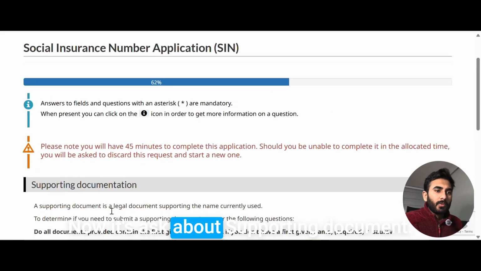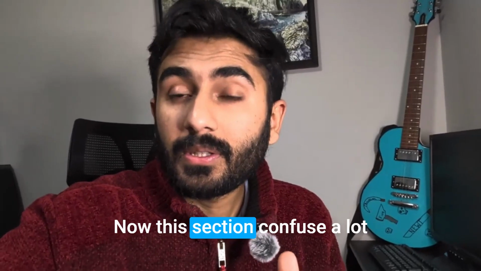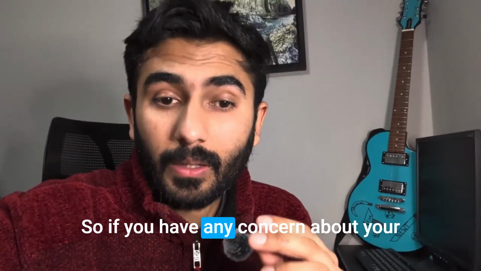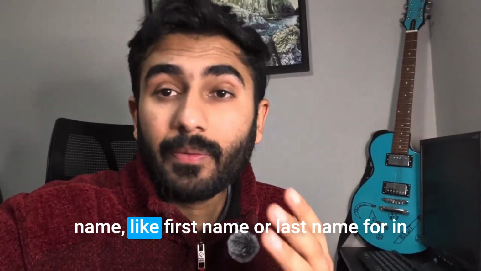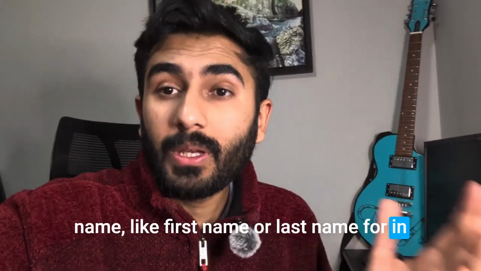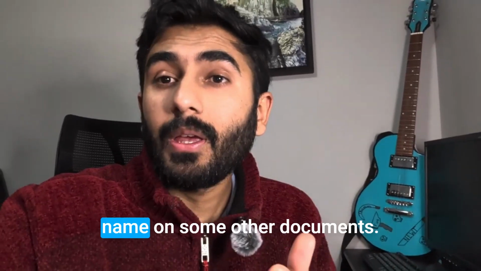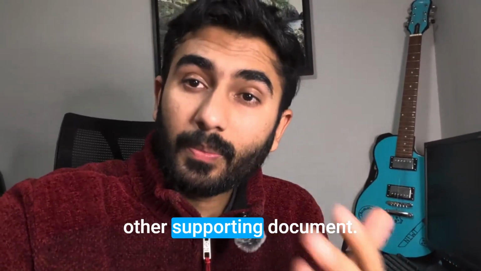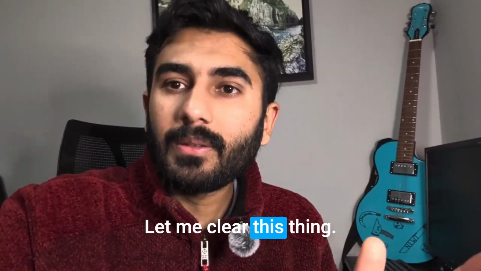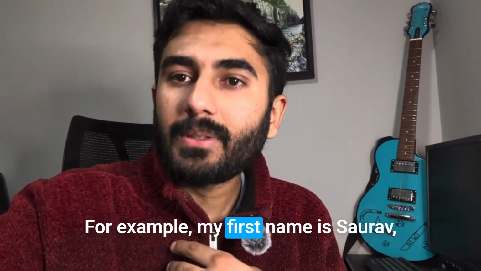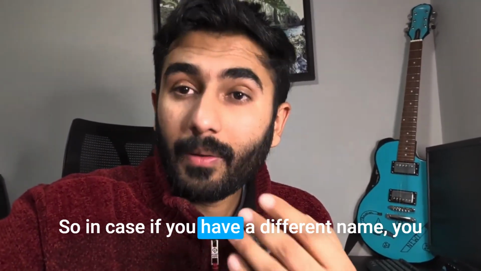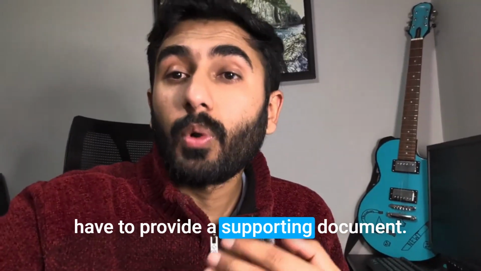Now it asks about supporting documents. This section confuses a lot of people, so pay attention. If you have any concern about your name, like first name or last name, in case it's asking if you have a different name on some other documents, then you have to provide another supporting document. Let me clear this thing. For example, my first name is Saurabh and my last name is Chaudhary. So in case you have a different name, you have to provide a supporting document.